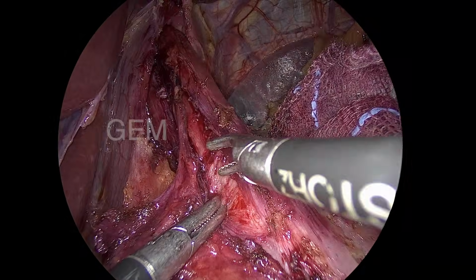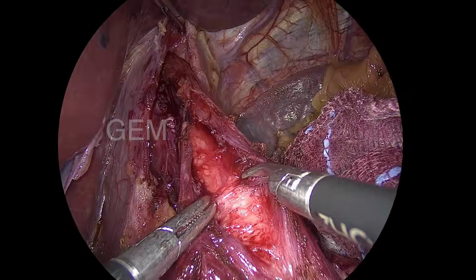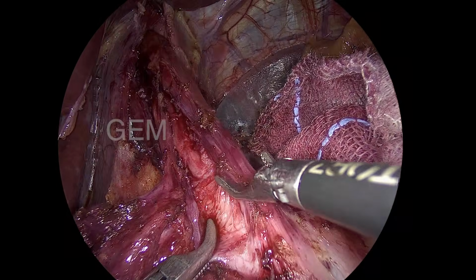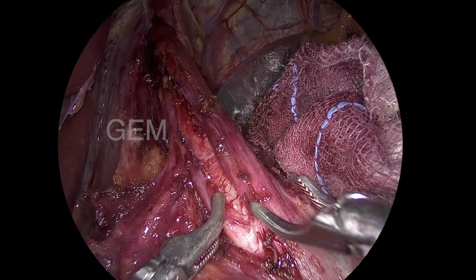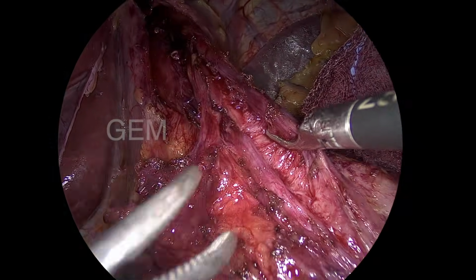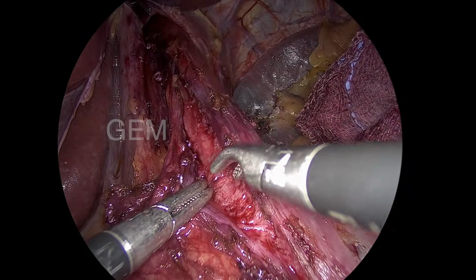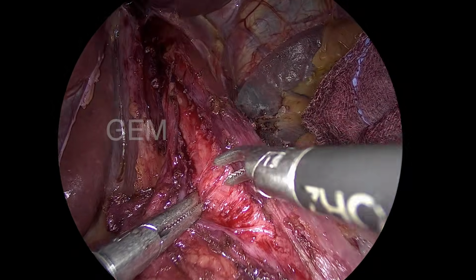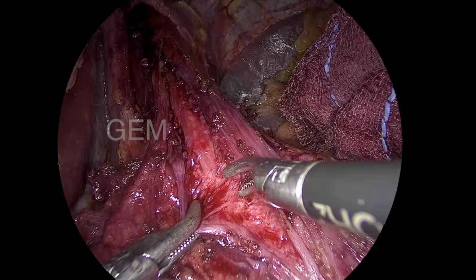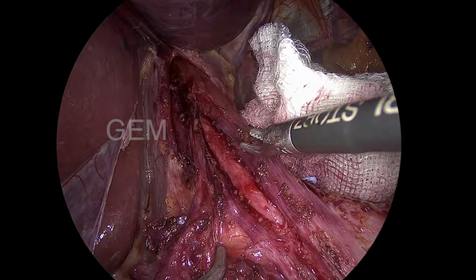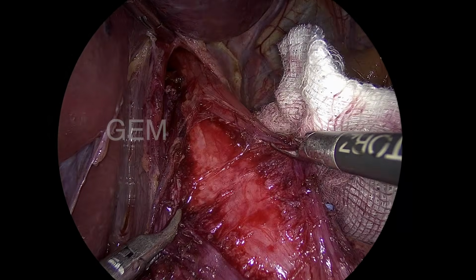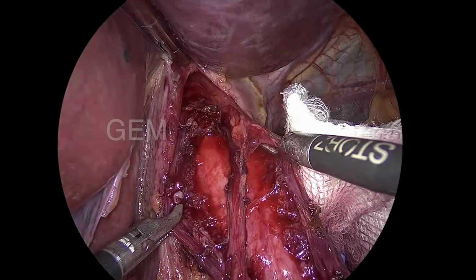So, I am at the OG junction now. That is the OG junction, I am separating. You can see by pulling out the longitudinal muscle, these fibers are getting separated. Since it is obstructed at the OG junction, don't expect a very thick muscle fiber requiring a harmonic or any other energy device to divide. Functionally it has failed to relax. That is why the patient has dysphagia.